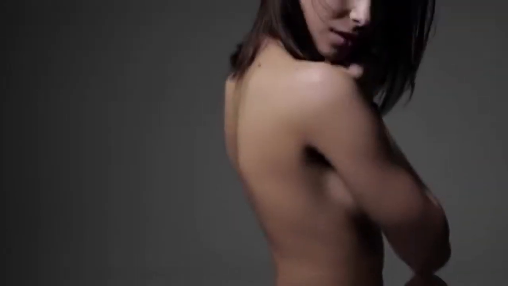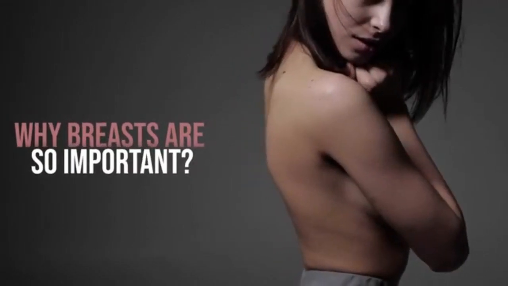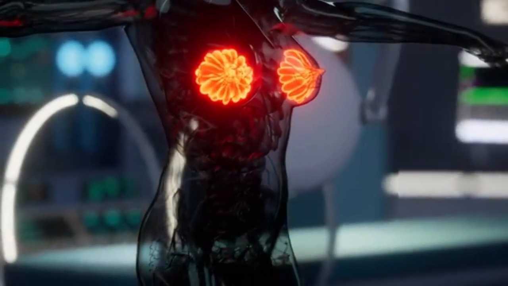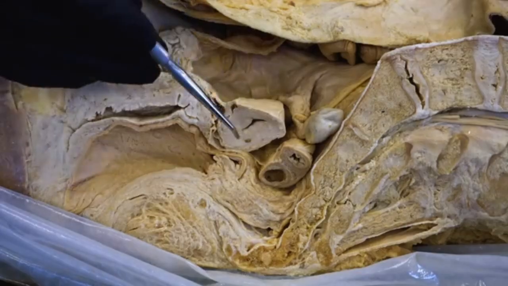I'm Jonathan Benyon with the Institute of Human Anatomy, and today we're going to talk about why breasts are so important. Now, we all may have some different reasons as to why we find breasts important, but here at the Institute of Human Anatomy, we're going to talk about why breasts are important from a biological and reproductive standpoint. The science of breasts, if you will.